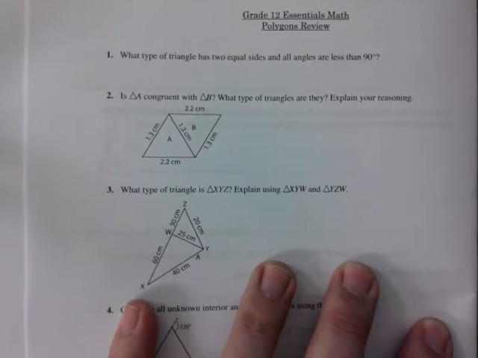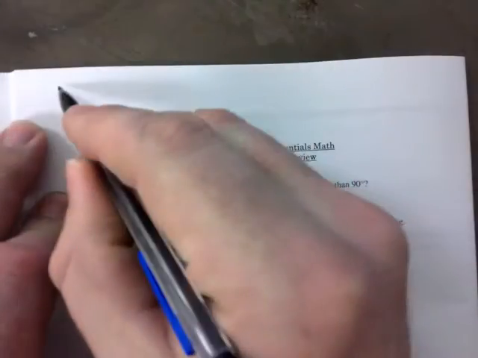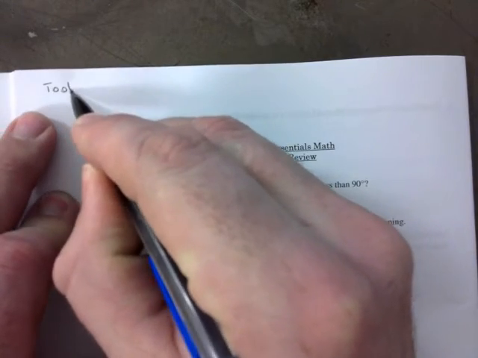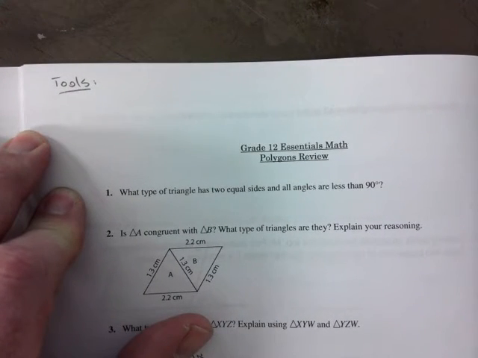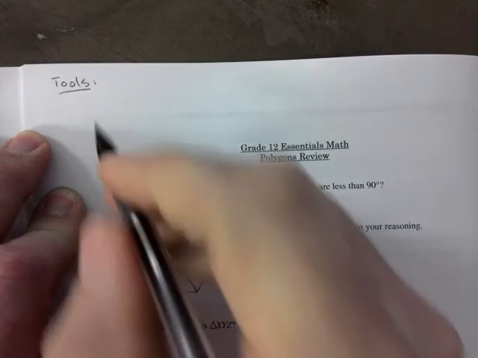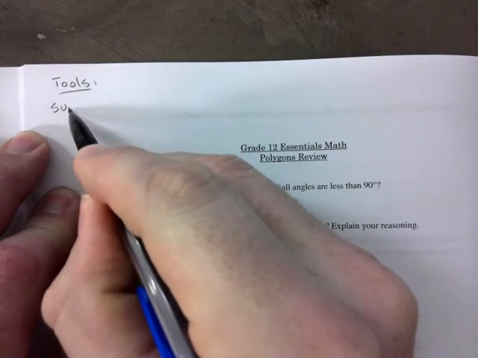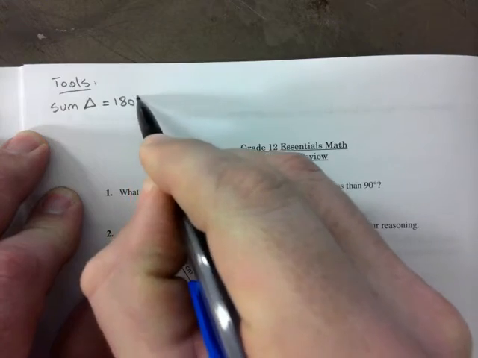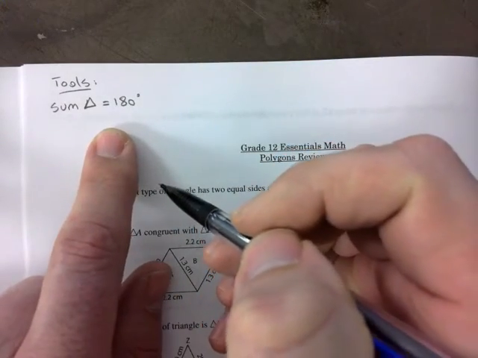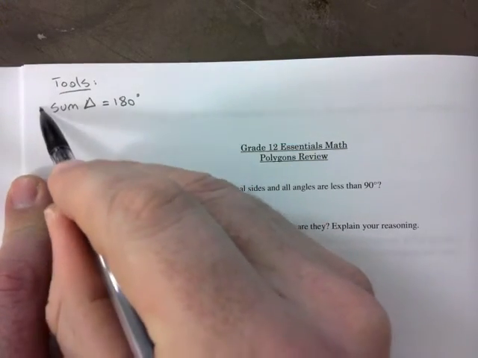Every time you do anything in this unit, you have the following tools available to you. Tools that you have, right? You can write this down because I'm going to actually make reference in your notes to this page, right? Tools: you can use the sum of all angles in a triangle. They always add up to 180, right? So that's one of them.